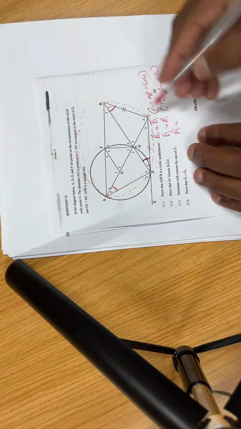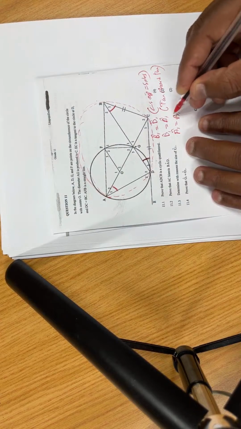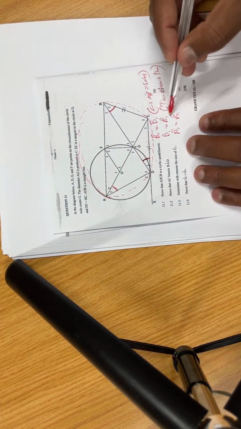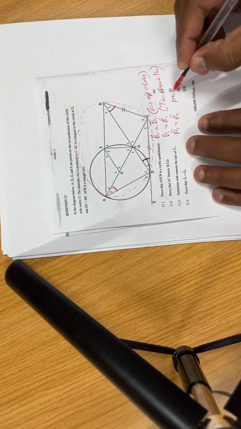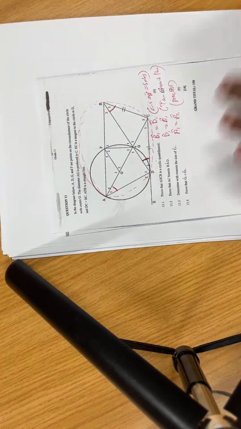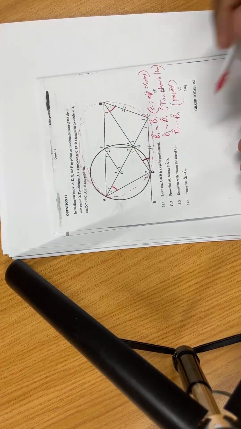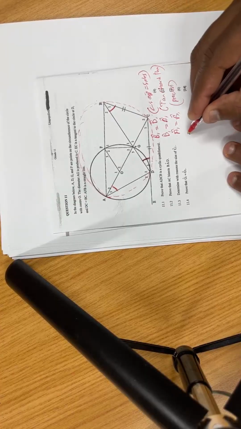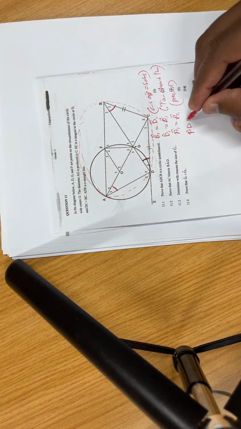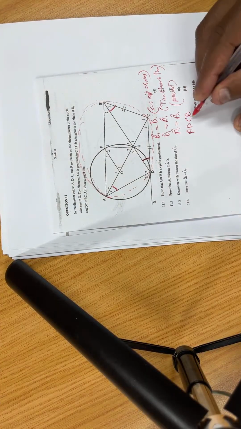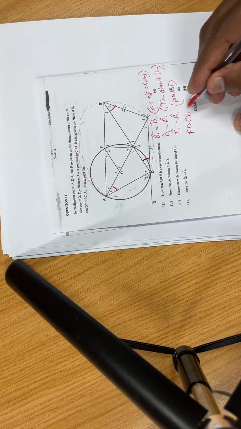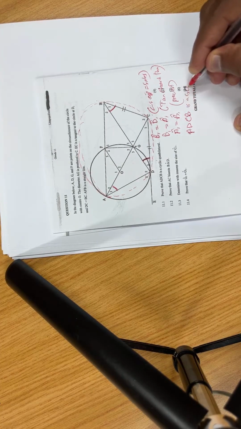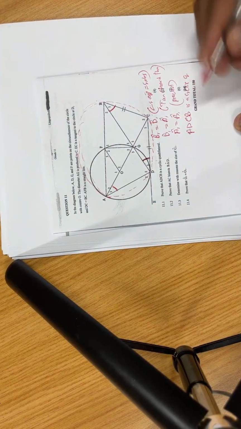It is proven from these two. Proven. And then we conclude by saying A, D, C, B is a cyclic quadrilateral.